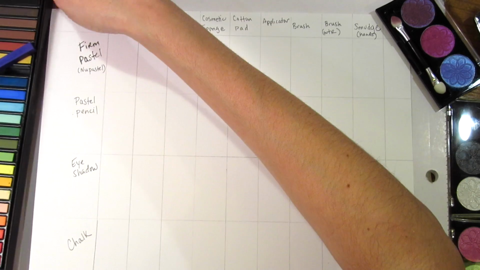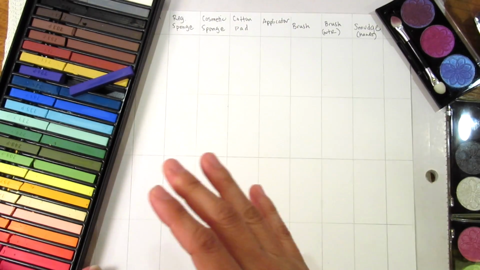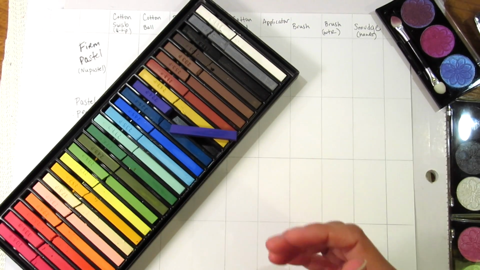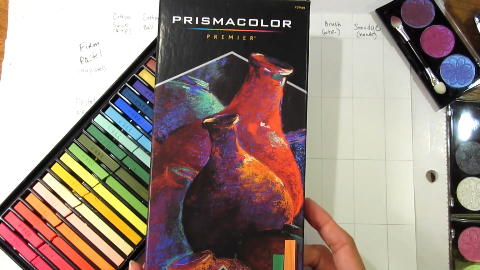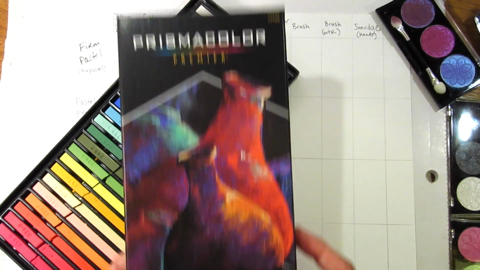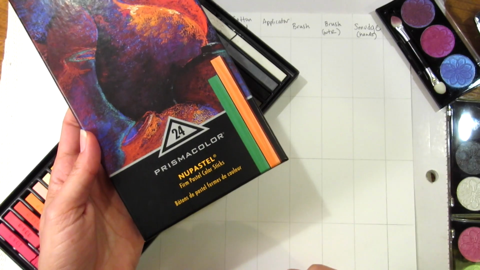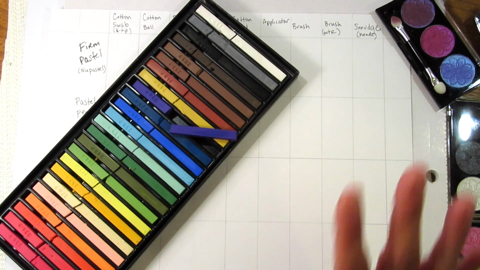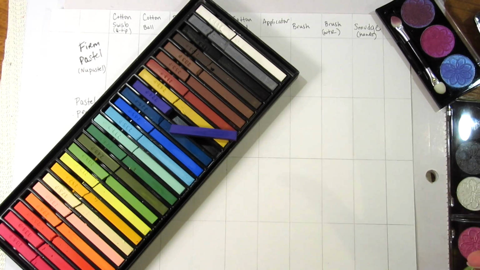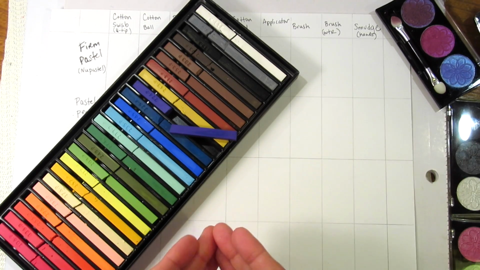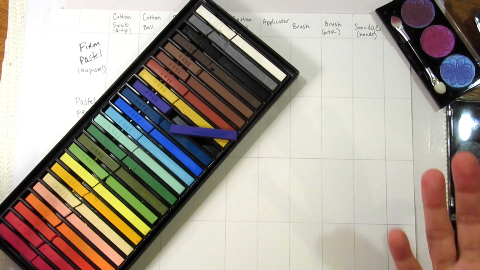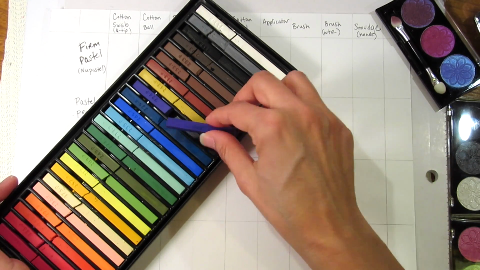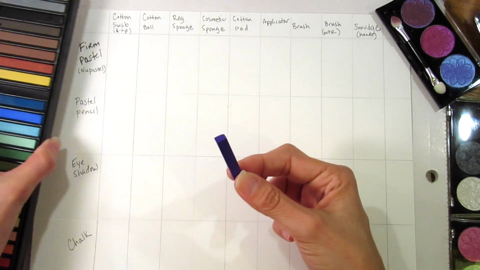So first I want to show you a little bit about what we're going to be working with. This is what we call firm pastels. This particular group is from Prismacolor, and it's the new pastel. It's a firm pastel. Soft pastels and oil pastels are slightly different. I'm not going to go through the differences too much, because I want to keep this narrowed down since we have so much to cover in a little amount of time. But I'm just going to choose a specific color and show you.